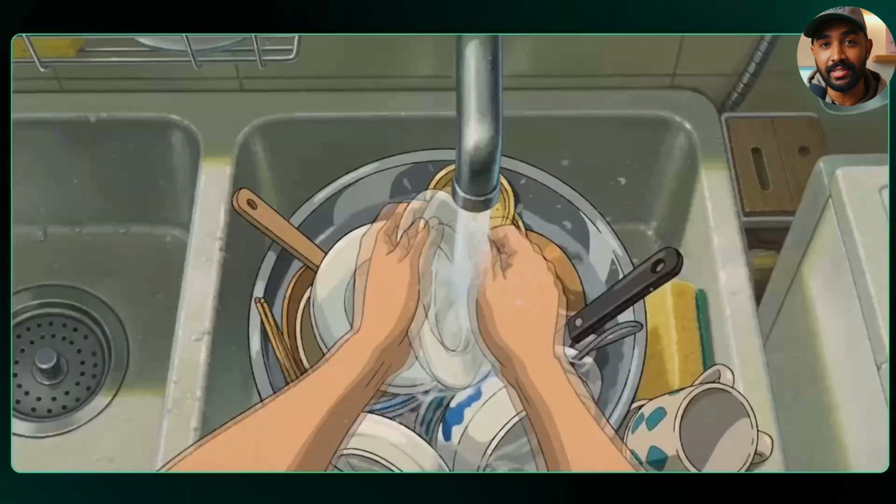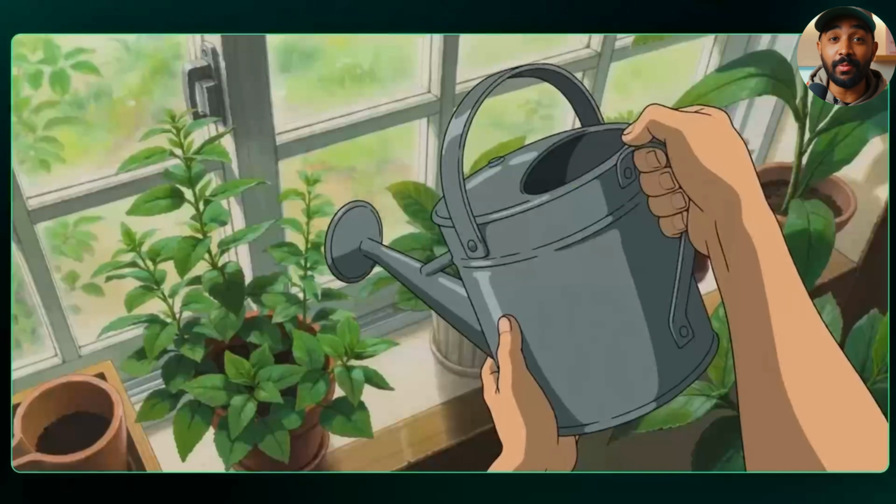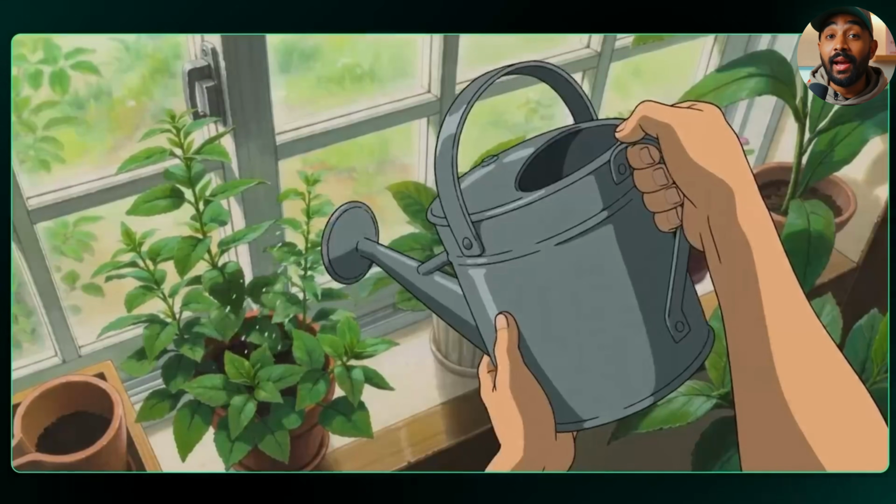The dust particles in the sunlight, the soft shadows, the slow, gentle movement, it feels like it was pulled straight out of a Ghibli film. If you're making anime, first-person POV is something you need to be trying in Seedance.